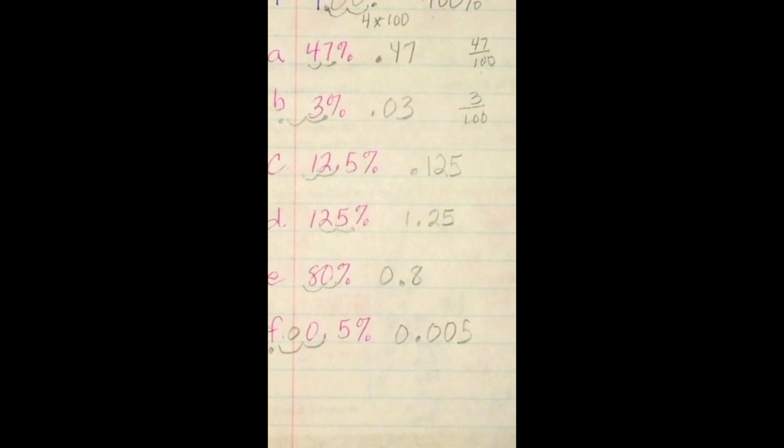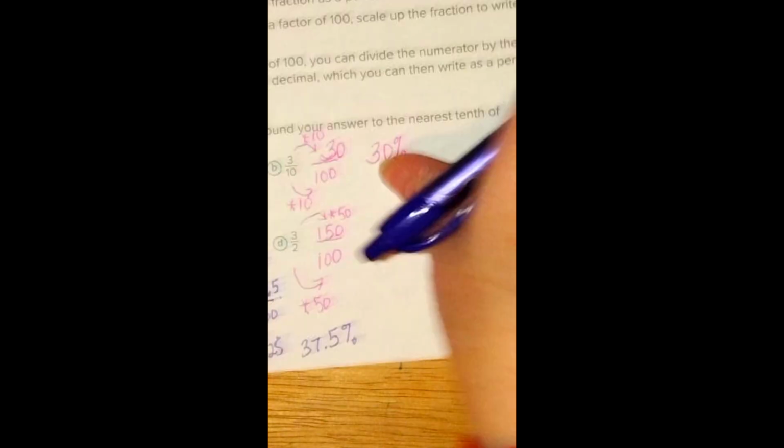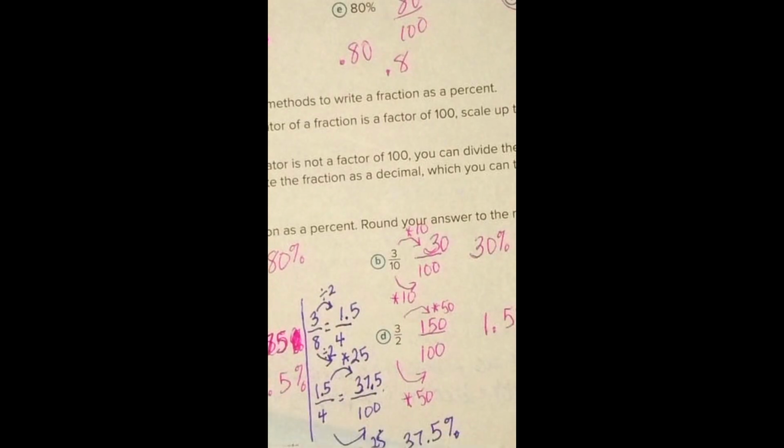Okay, I'm going to pause for a moment until I get the next part rewritten. Okay, here we go again. Alright, so the rest of this page says, I'm just going to cover up my work here. You can use different methods to write a fraction as a percent. When the denominator of a fraction is a factor of 100, scale up the fraction to write it as a percent. When the denominator is not a factor of 100, you can divide the numerator by the denominator to write the fraction as a decimal, which you can then write as a percent.